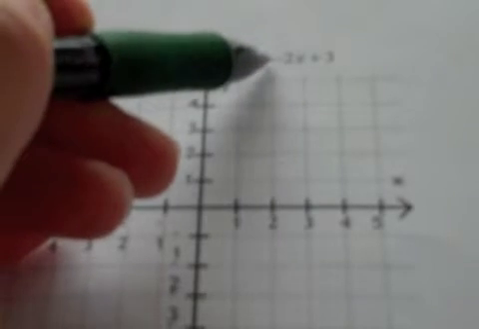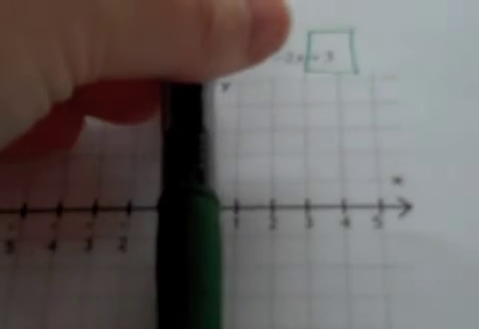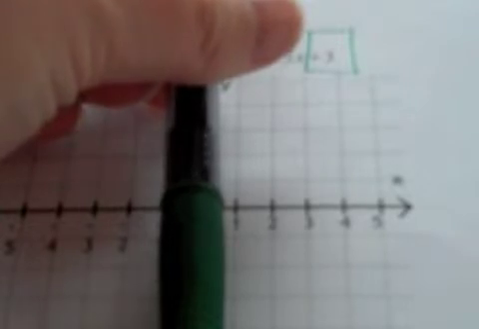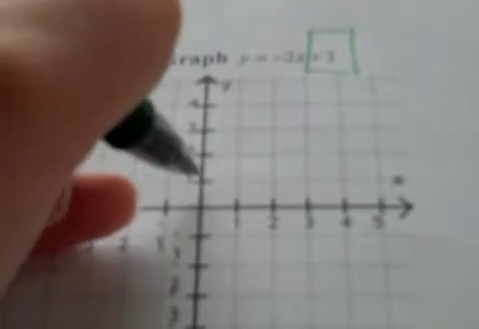Example number 3. This time we're going to graph the equation y equals negative 2x plus 3. Which value should we begin with? That's right, we should always start with the y-intercept. The y-intercept in this case is the positive 3. So on the y-axis, positive tells me I should go which direction? That's right, I want to go up 1, 2, 3 from the origin, and put a big fat point.